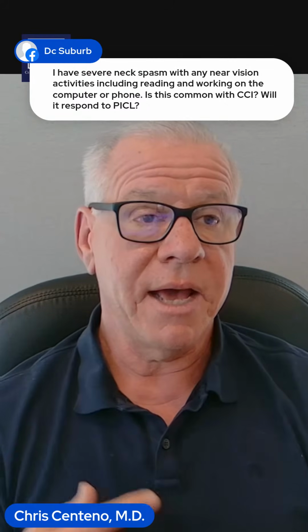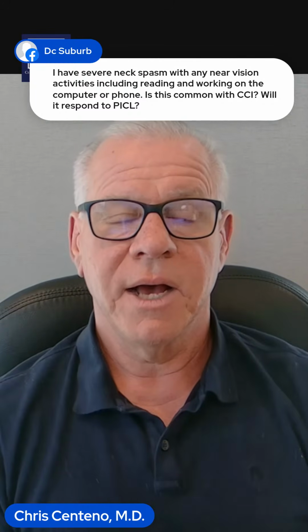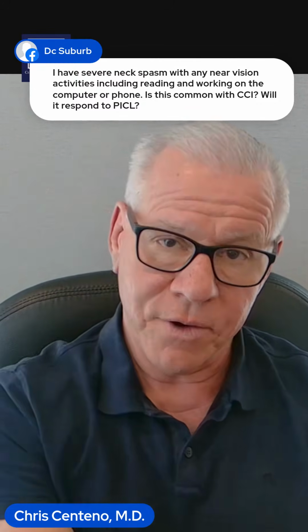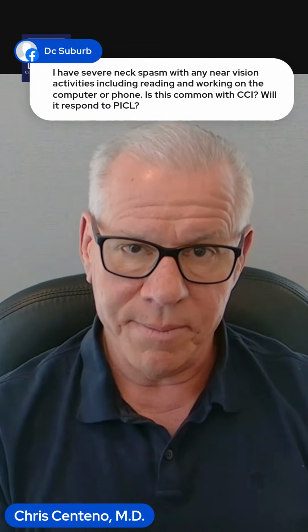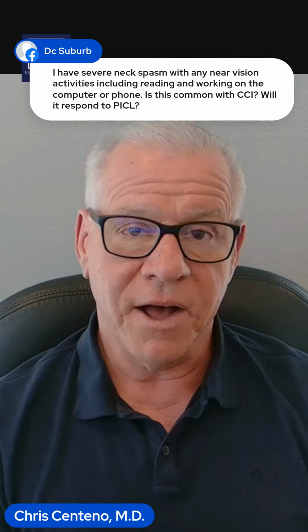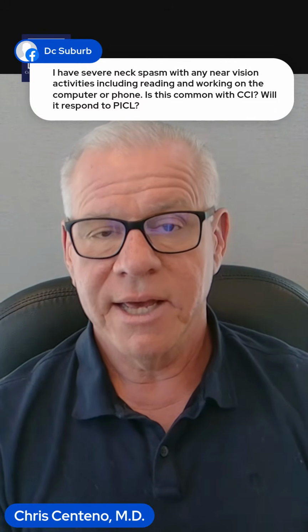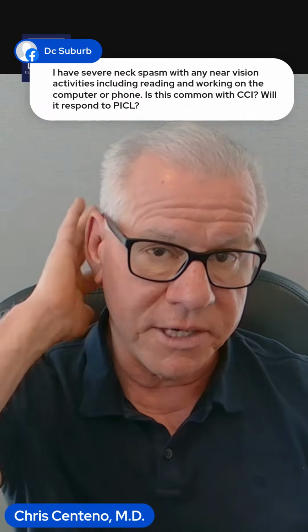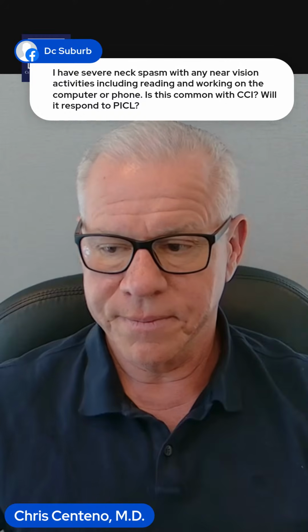Now, again, in order to be a PICL candidate, we'd have to type you to, number one, find out if you have craniocervical instability. Number two, if so, what type? If it's a type involving the internal ligaments, then yes. If it's a type involving ligaments that can easily be reached with posterior injections, then you wouldn't need to go down that route.